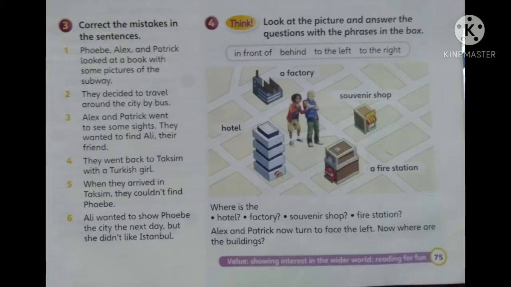Well, that's all for the reading, for the text, and I hope that you can practice your reading by yourself at home. It will increase your reading skills then. Okay, now let's discuss part 3, correct the mistakes in the sentences. There are 6 sentences and you should correct the sentences based on the text. Number 1. Phoebe, Alex, and Patrick looked at the book with some pictures of the subway. It's not correct. The correct one is Phoebe, Alex, and Patrick looked at the book with some pictures of Istanbul.